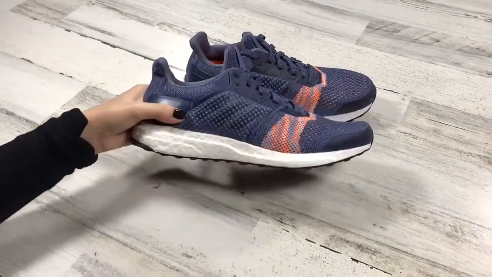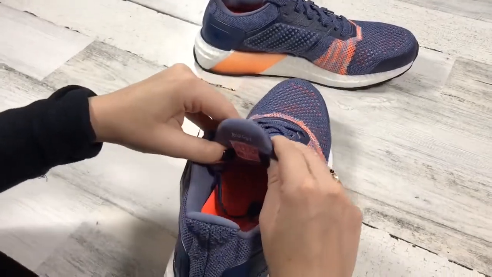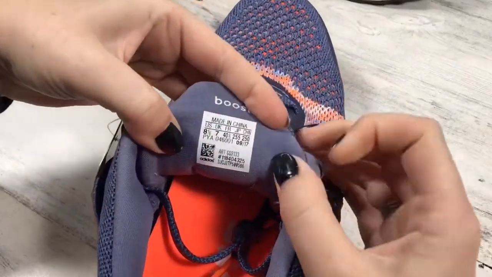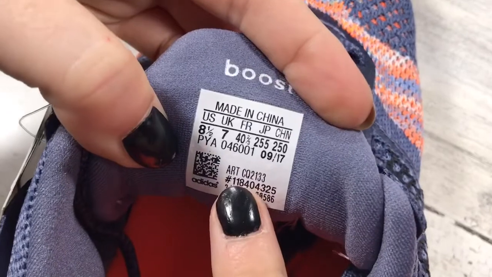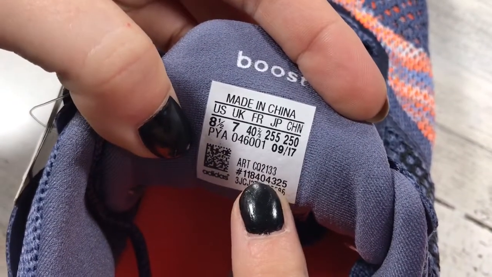Let's start with this Adidas shoe. You're going to find the inside tag. Here it is right here. And you're looking for the article number. On this shoe, it is CQ2133.